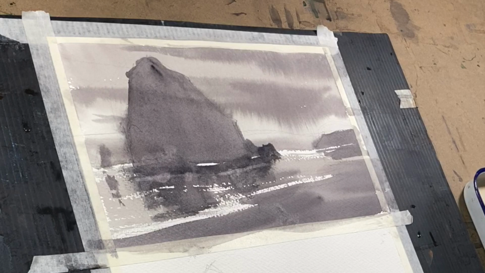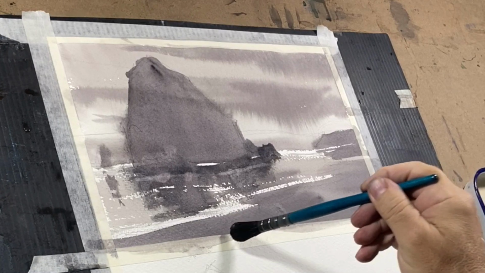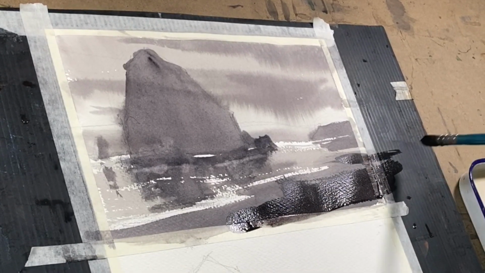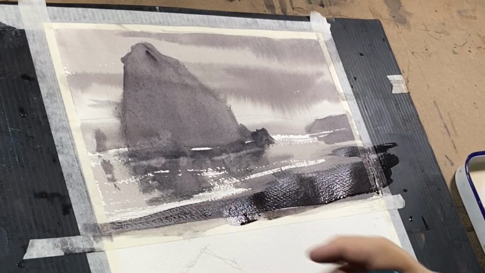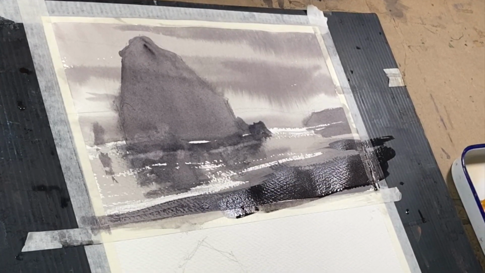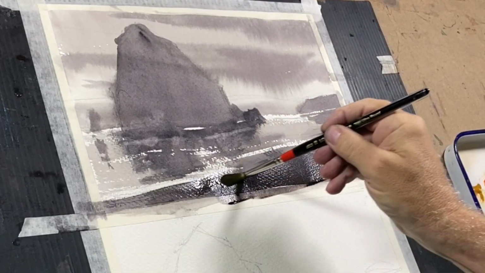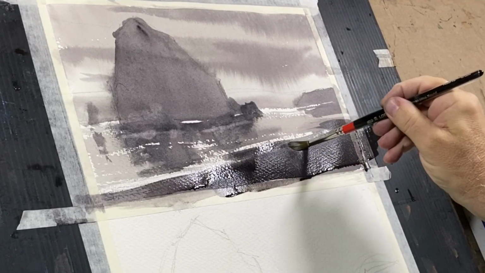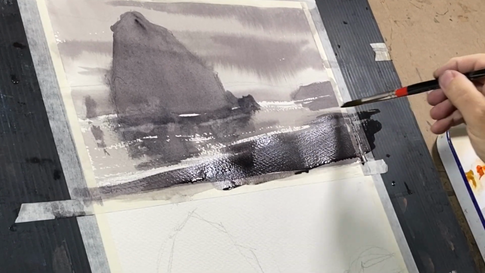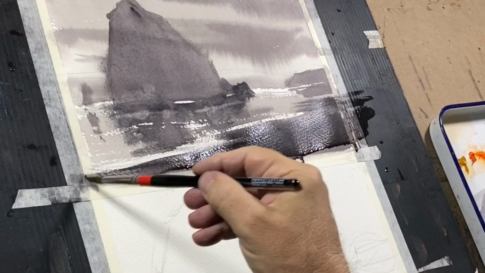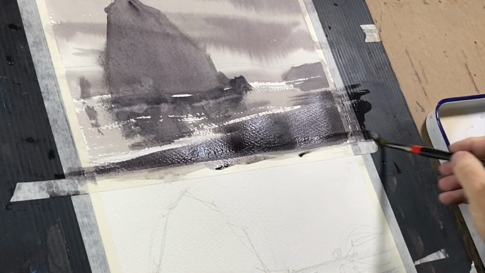Anyway, one more on the shoreline here. We want to make it feel like it's wet. So we do that, and then we take a small brush with just water and get some softer edges there. And we let this dry.